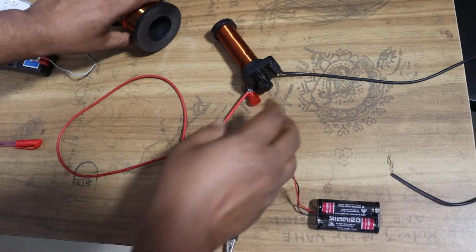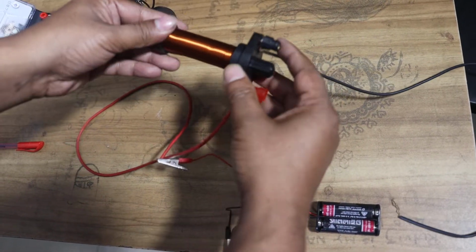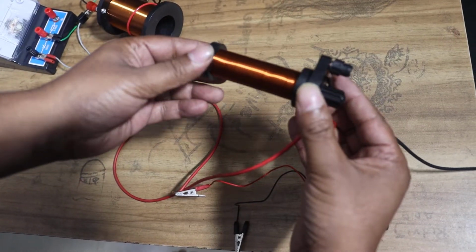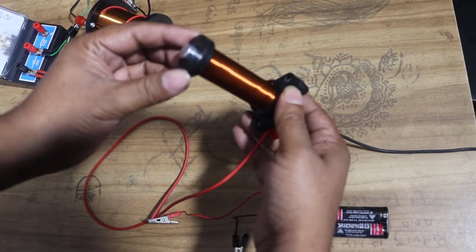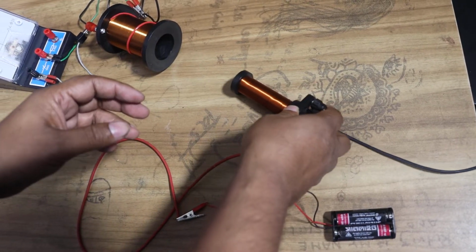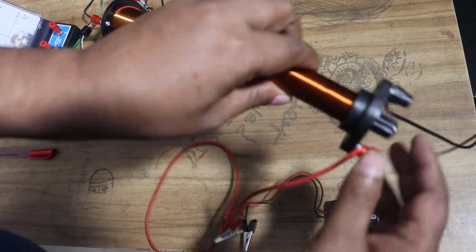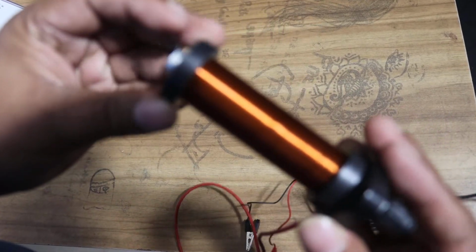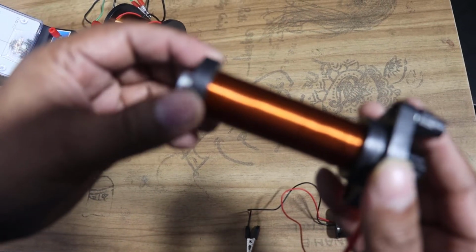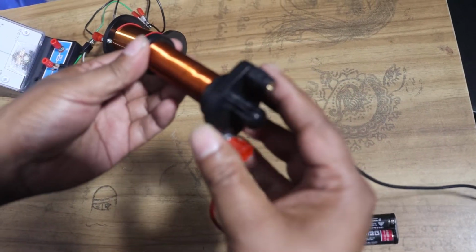Say there is a coil of wire, a copper coil wound over a plastic casing. We know when electric current, direct current, flows through this copper wire, then a magnetic field is produced, like a bar magnet.